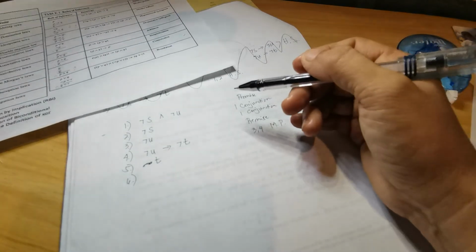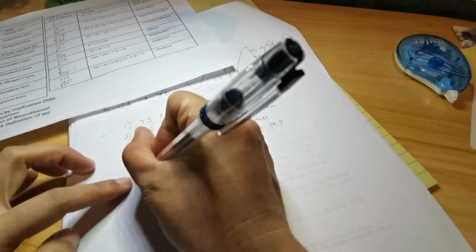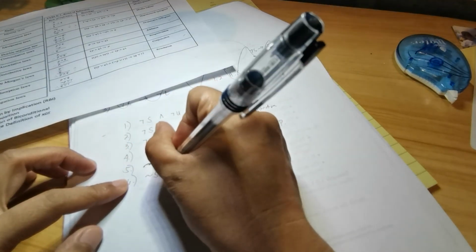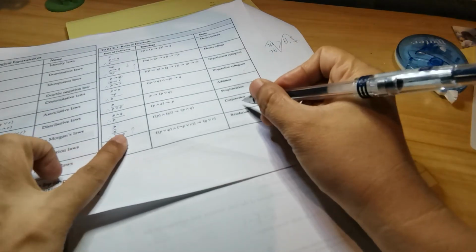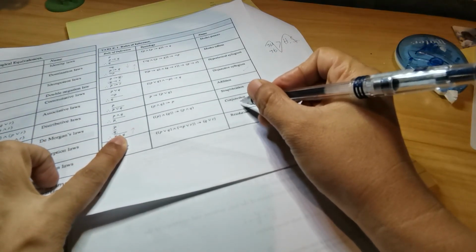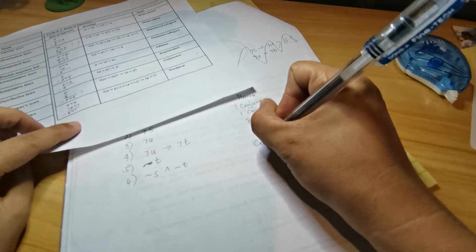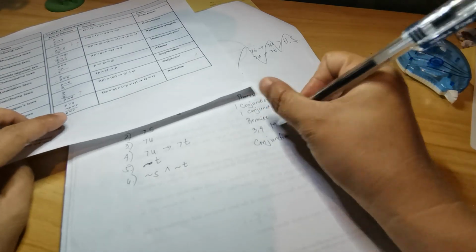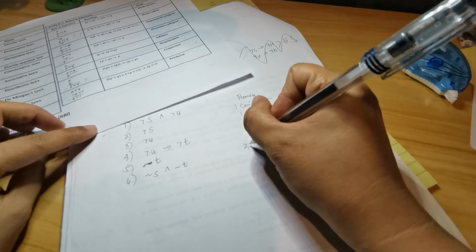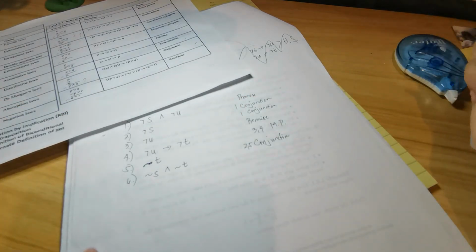So, parang pwede nating i-apply doon. So, we have not S and not T. Ang ginamit natin ay conjunction. Ginamitan natin yung number 2 and number 5 statement natin.